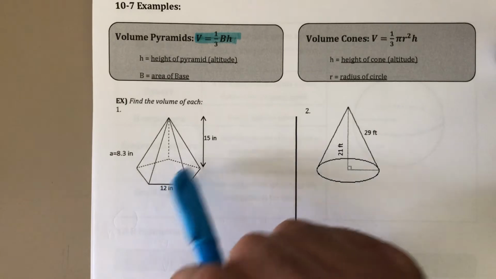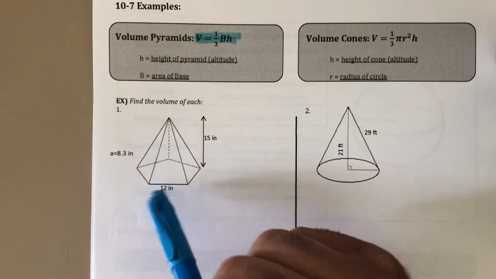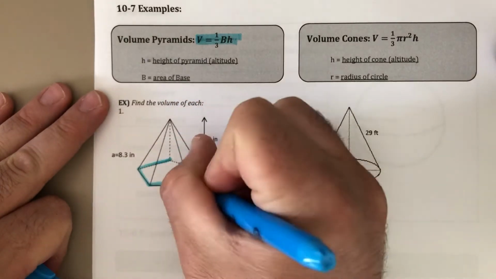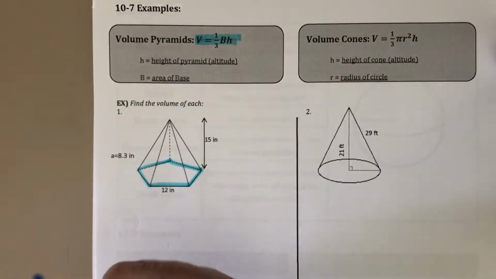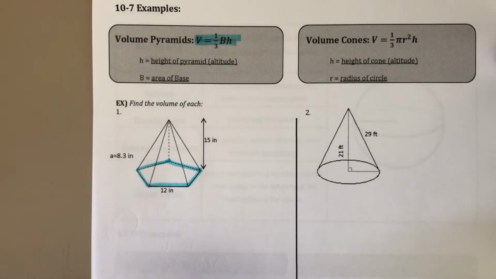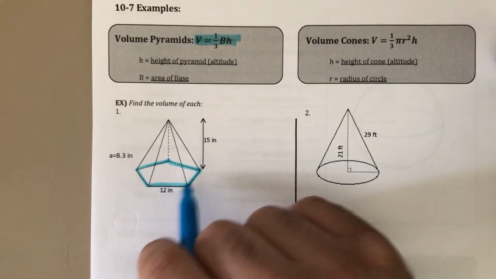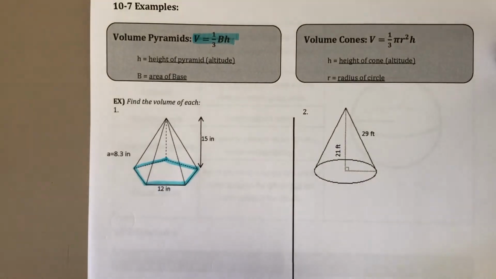The base of this pyramid is the pentagon. The pentagon is the base. The base is a face. And the face that is the base is the pentagon. I love to say that. The base is a face, and the face that is the base is the pentagon. Okay, so the 12 is not the base. It is an edge of the base, right? The base is the pentagon.